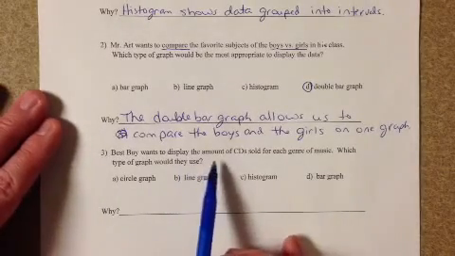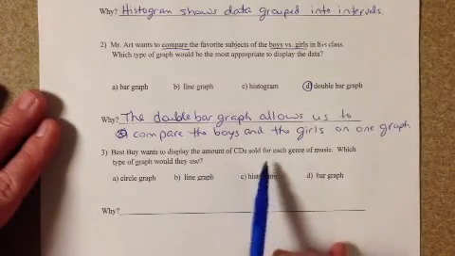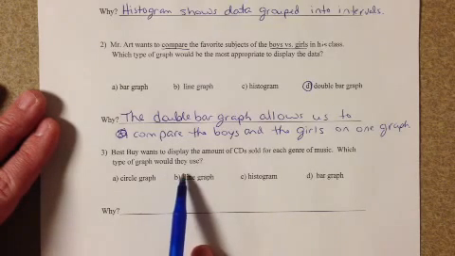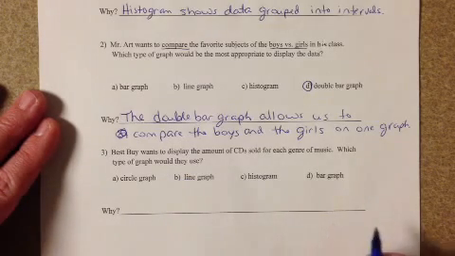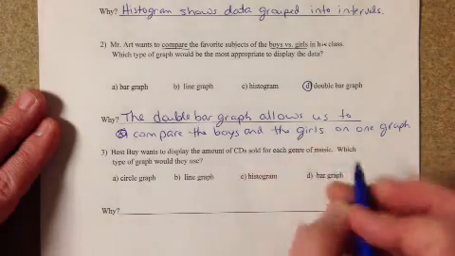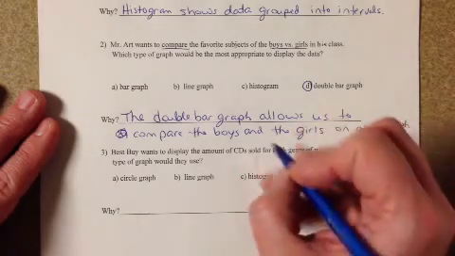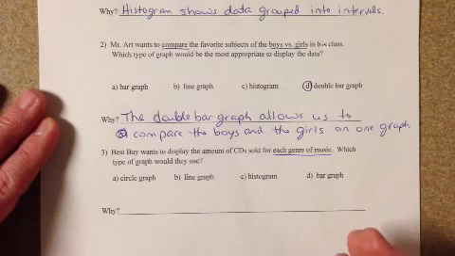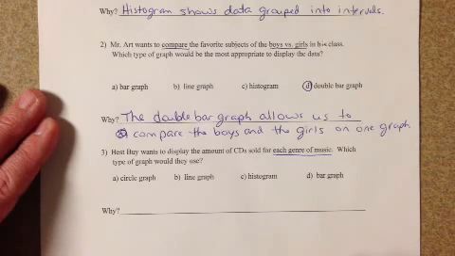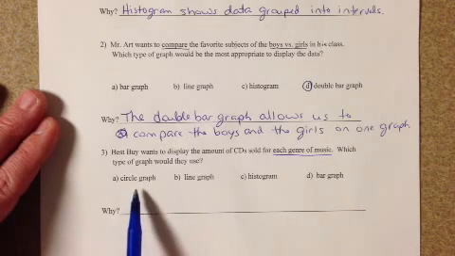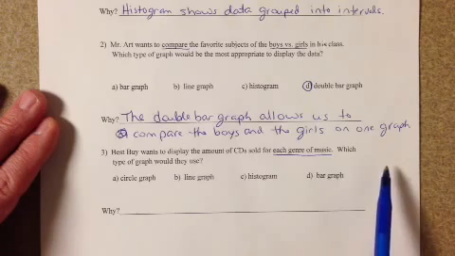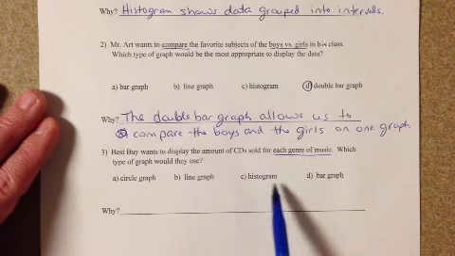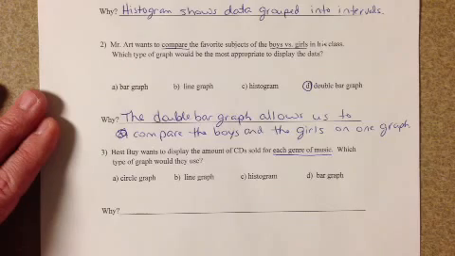Best Buy wants to display the amount of CDs sold for each genre of music. Which type of graph would they use? Well, they want to list it by each genre, which is going to be a category. So we wouldn't use circle graph because it doesn't say anything about percents. Line graph, it doesn't say anything about over time. Histogram, it doesn't say anything about intervals.